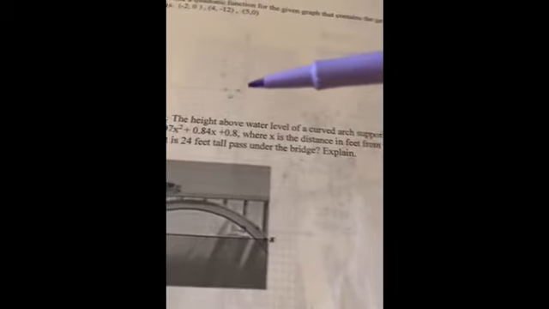Example 5, the height above water level of a curved arch support for a bridge can be modeled by this equation, where x is the distance in feet from where the arch support enters the water. Can a sailboat that is 24 feet tall pass under the bridge?